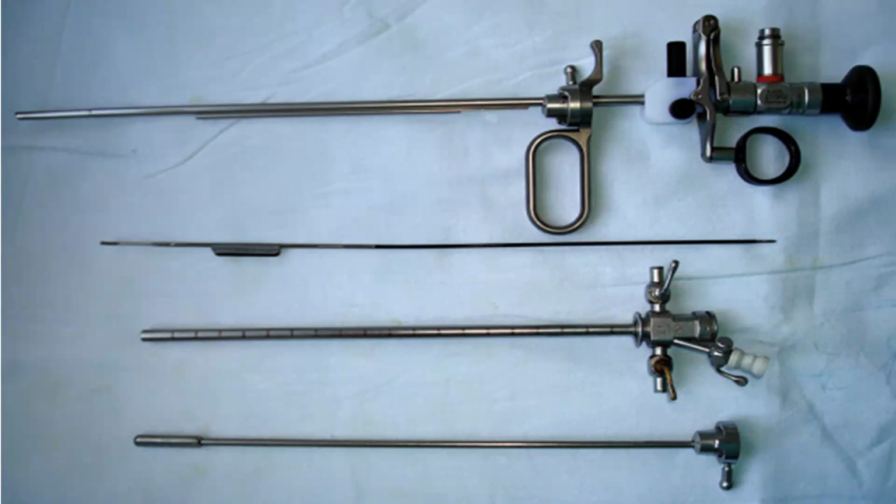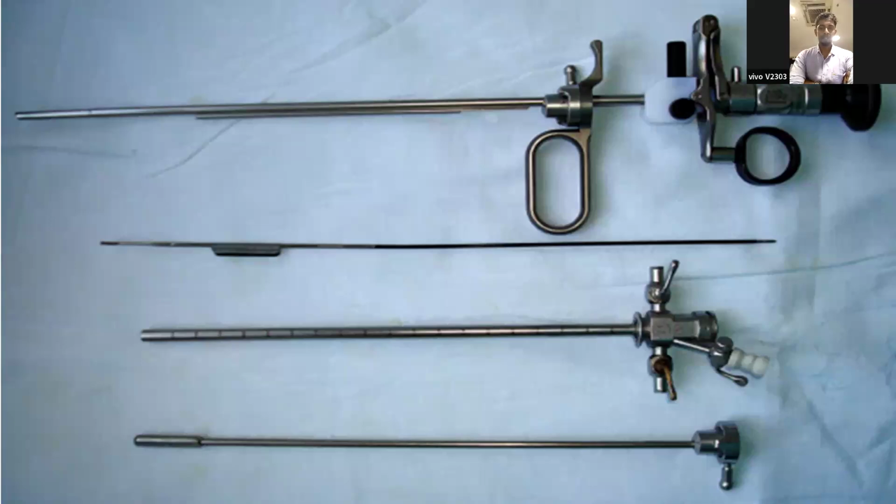Now tell us something about the working element. It is a passive working element, sir. Thumb operated, which has a telescope assembled along with it, sir. In this, the blade will remain inside the sheath.